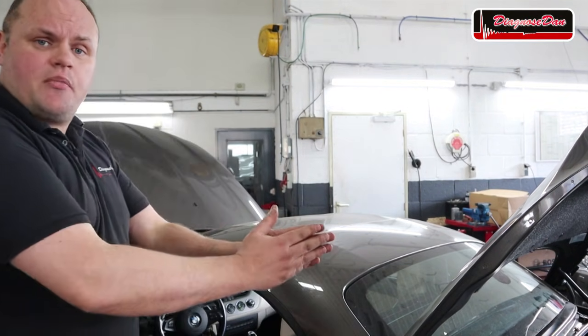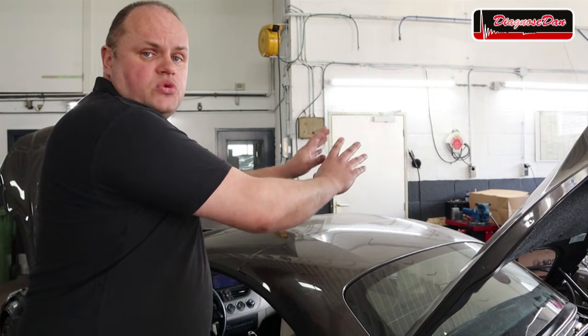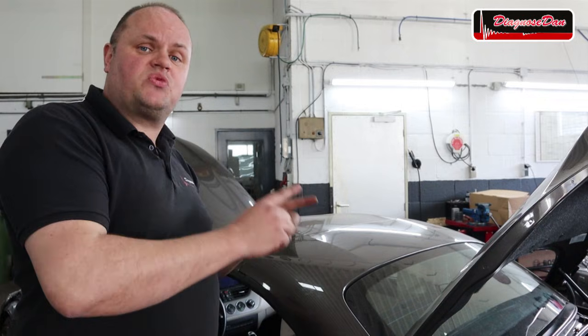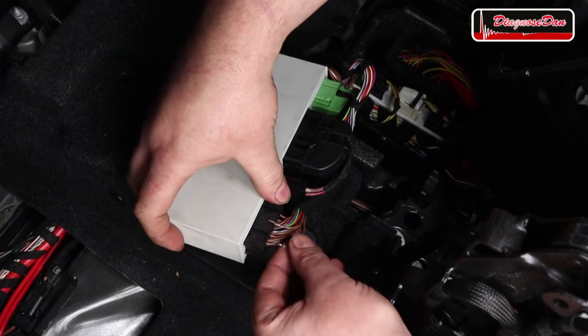there's no other way. What I want to do is trick the module into thinking the switch is closed by running both signals through the good switch on the other side. Now, I don't recommend you do this unless you're 100% sure you know what you're doing, because if you do it wrong, this repair could become very expensive. Now, let's start out by repinning the wires.